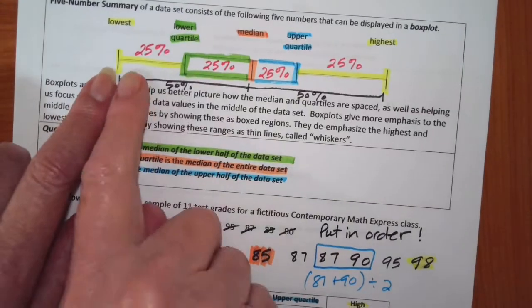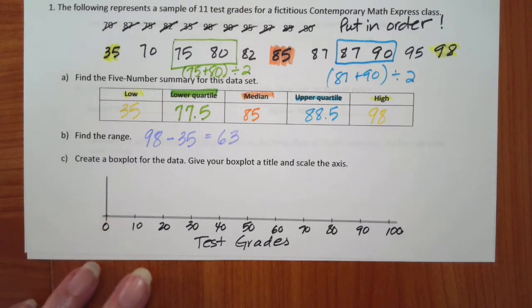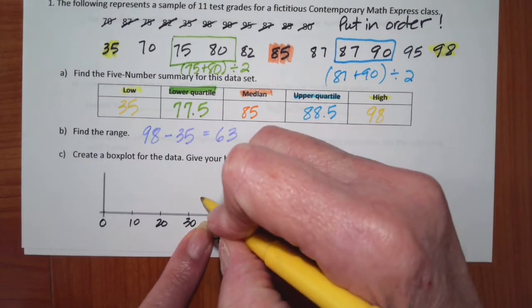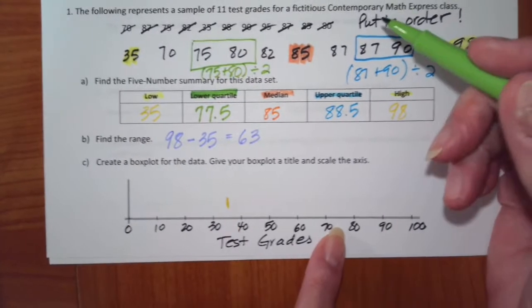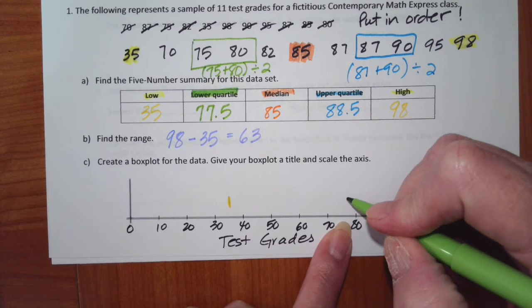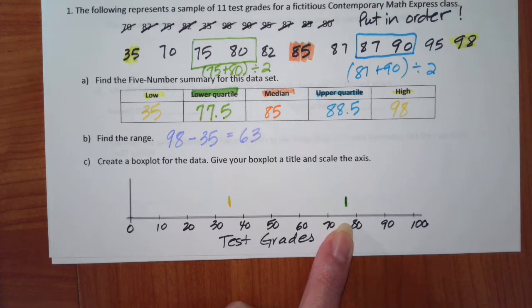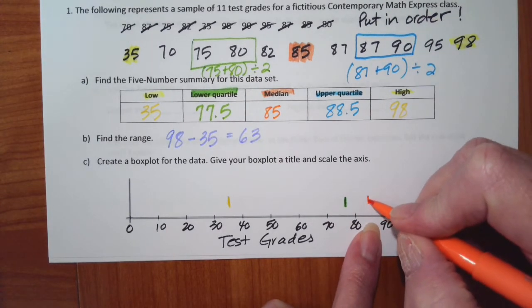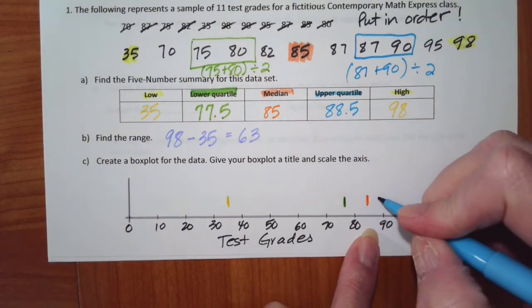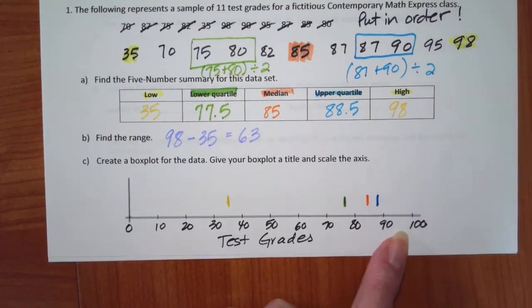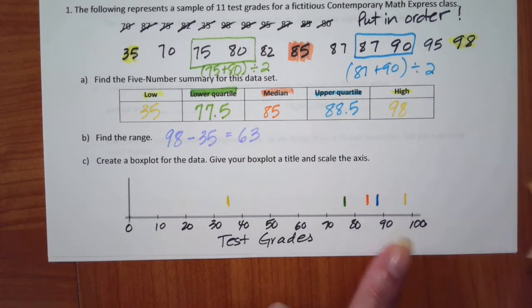So notice here, for each of these values, I'm going to put a vertical line. Doesn't have to be big, I'm just going to put a vertical line. So at 35, I'm going to put a vertical line. At 77.5, I'm going to put a vertical line for my lower quartile. At 85, I'm going to put a line for my median. At 88.5, a line for my upper quartile. And then finally, at 98, is going to be my highest value.